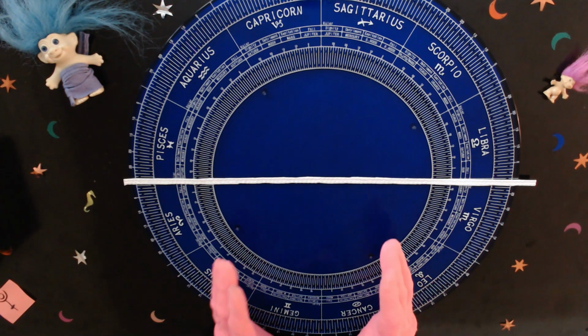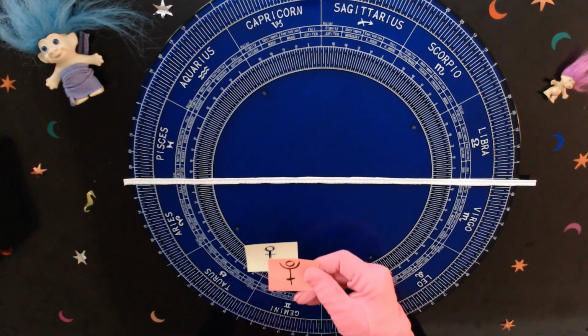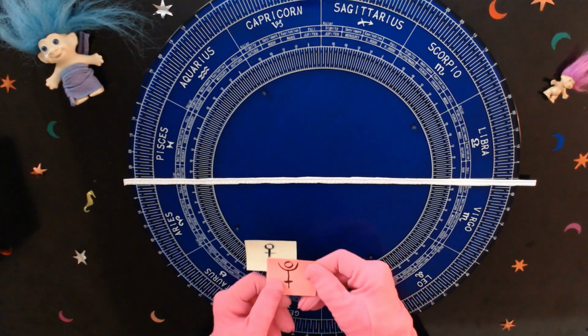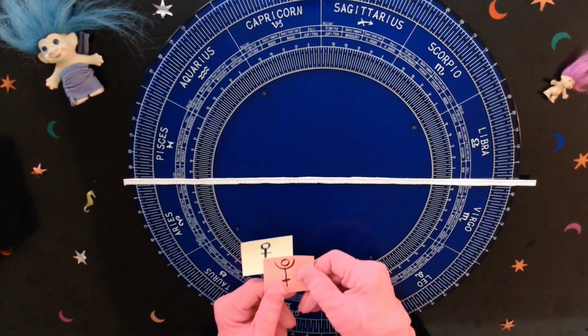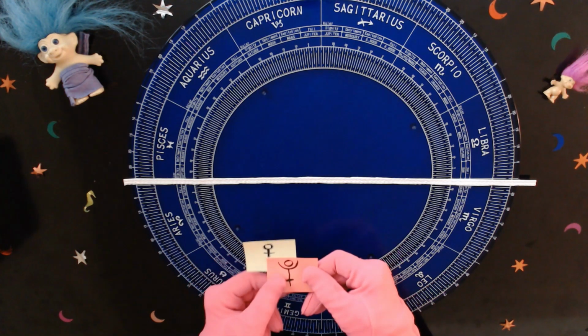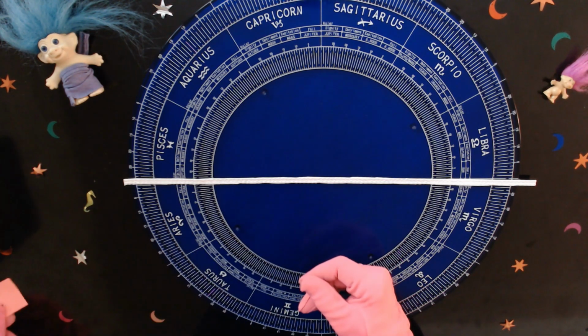Okay, and just remember, the conjunction is our most powerful. Look at planets like this one, with Pluto and Venus. Venus is going to get pretty overwhelmed by Pluto. Pluto's going to really put the muscle on her for sure.